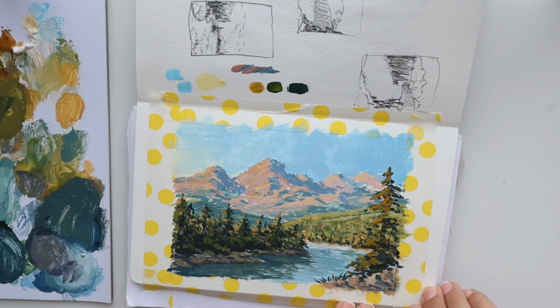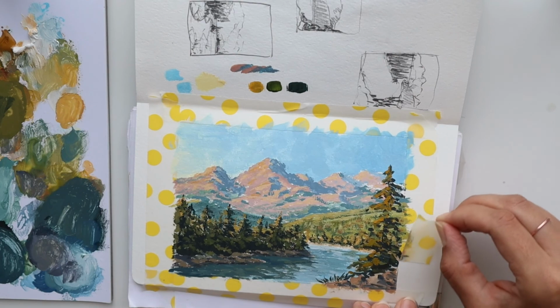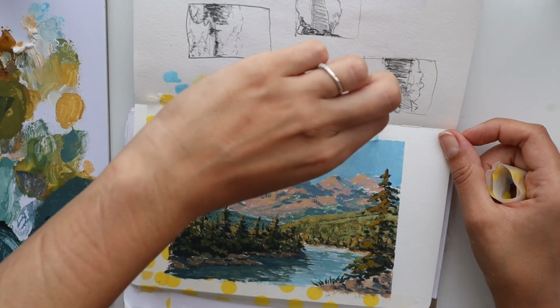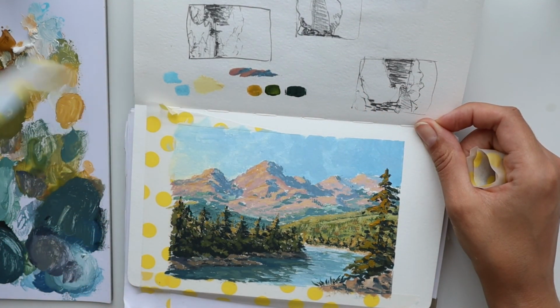Now to my favorite part, removing all of the washi tape. Oops.